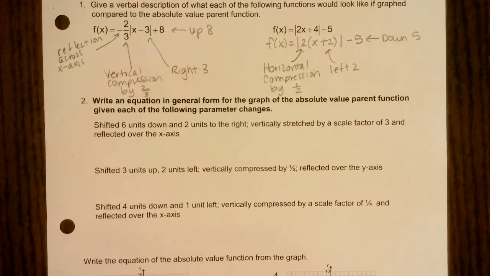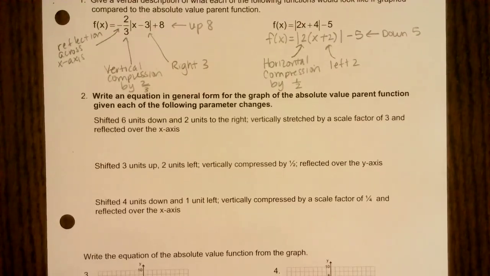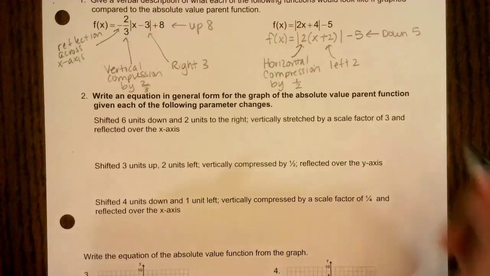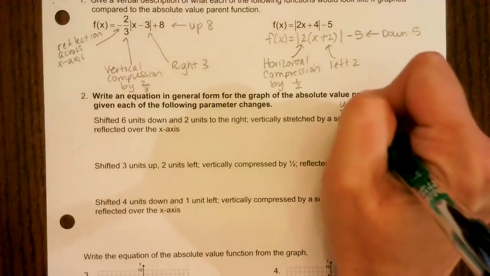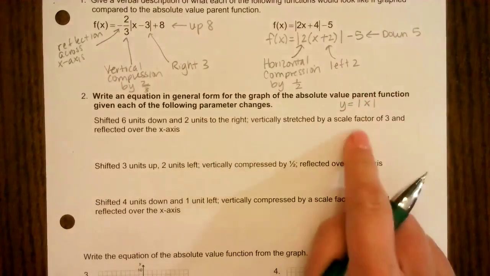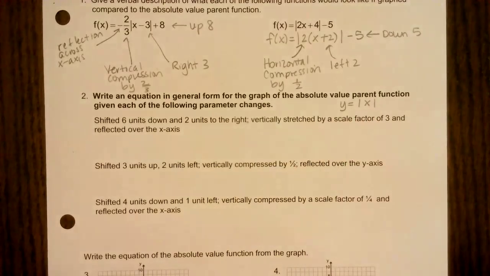All right, the next thing we're going to do is we're going to go from verbal to equation on this one. It tells us that we want to write an equation in general form for the graph of the absolute value parent function. So they're telling us that so we know which operation to start with. We're going to start with that one there. And so it says shifted 6 units down and 2 units to the right, vertically stretched by a scale factor of 3 and reflected over the x-axis.